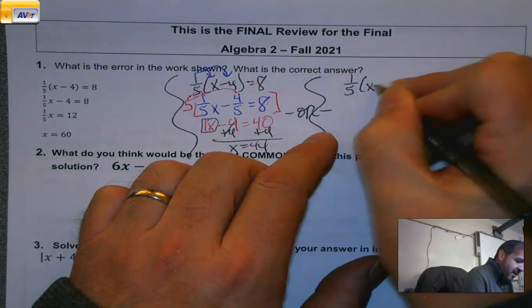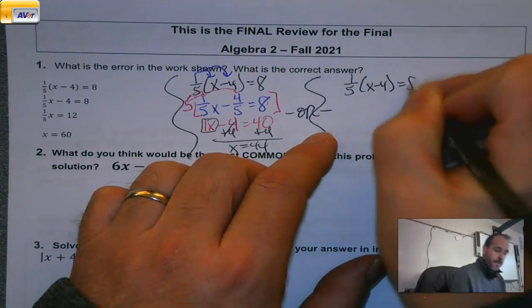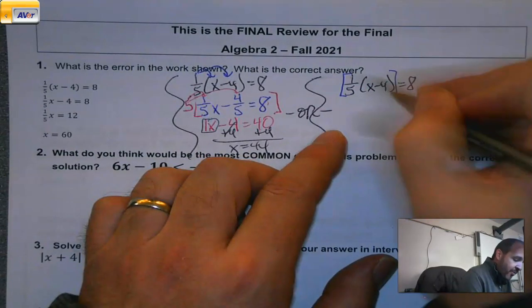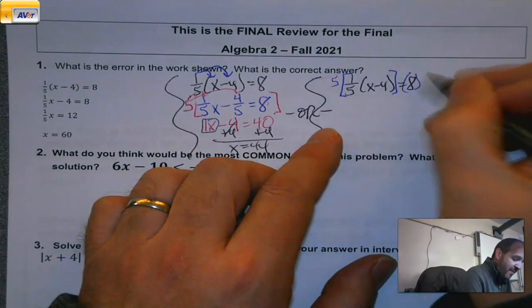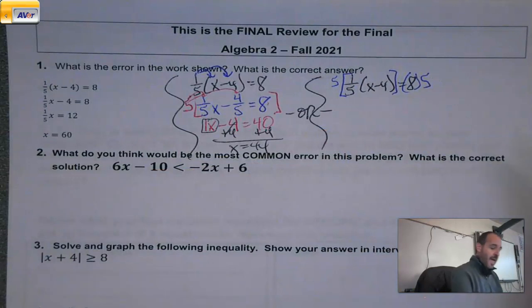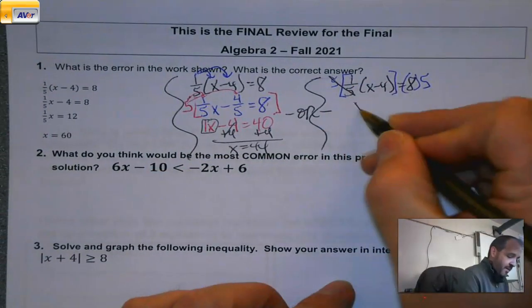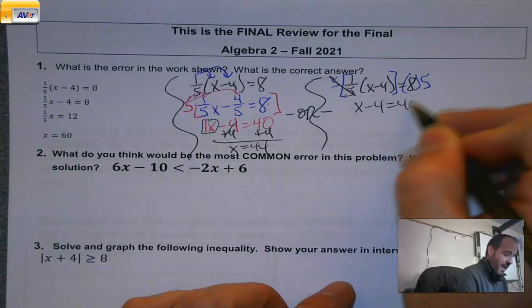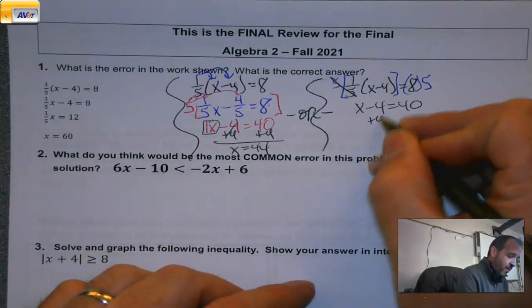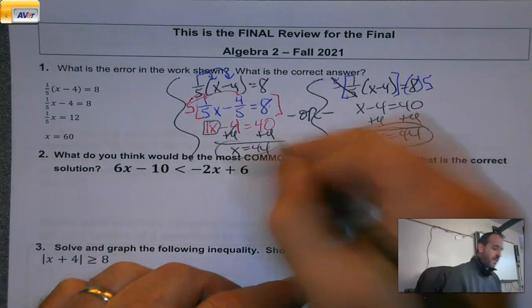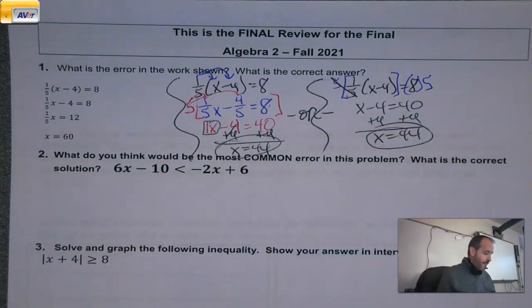is if I saw this, personally, I would multiply both sides right away by the 5. I wouldn't even do the distributing, because then the 5s just cancel. x minus 4 equals 40, and I'm already to where I was over here. So either way, I get 44, which is the correct answer. So what happened over here?